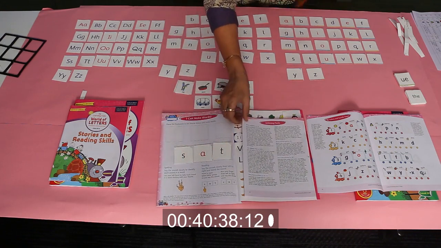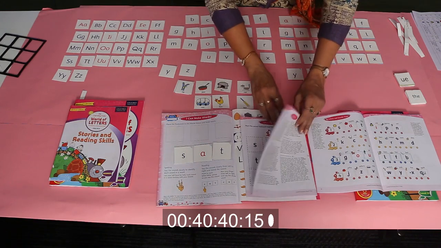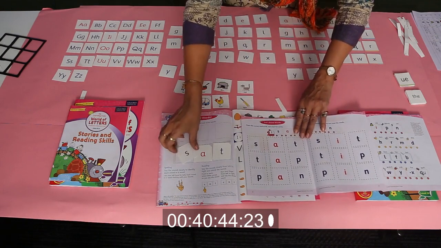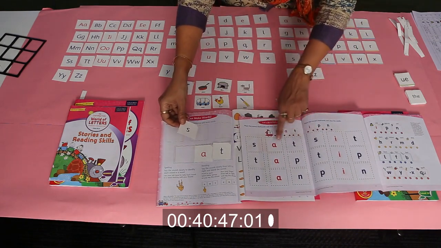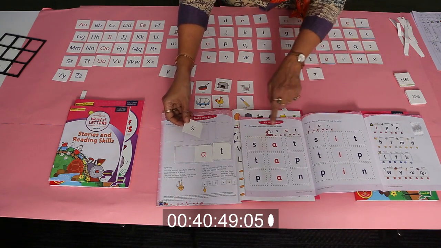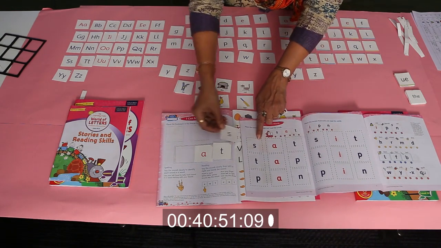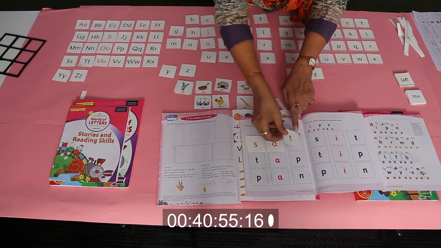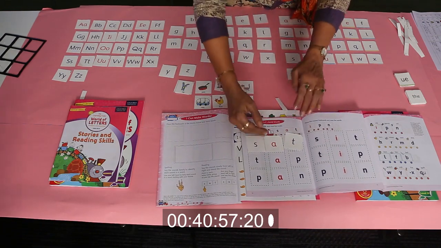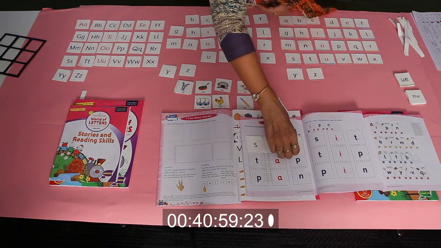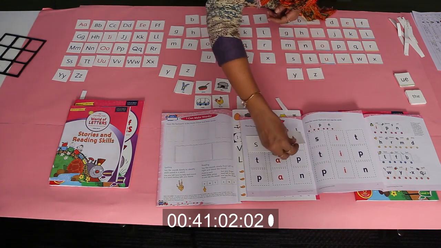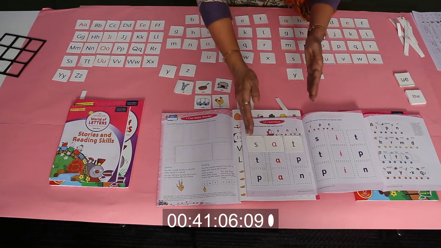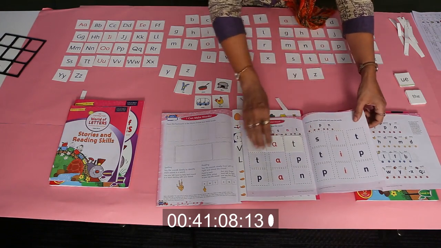Slowly they can start building words. They can also take the help of their little reading booklet, where we already have the letters, the symbols placed out. The children can just say the sounds s, a, t, and slowly learn how to build words. They can also move from the last sound to the first sound and gradually get ready for building words at the next level.